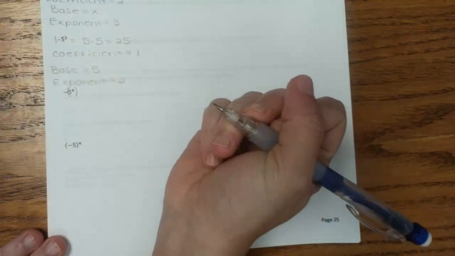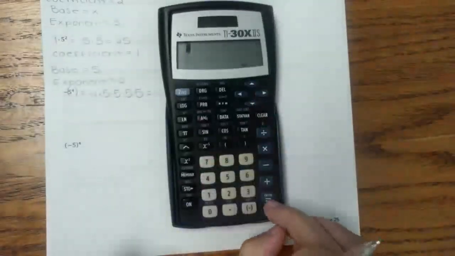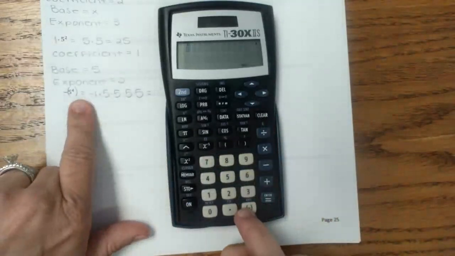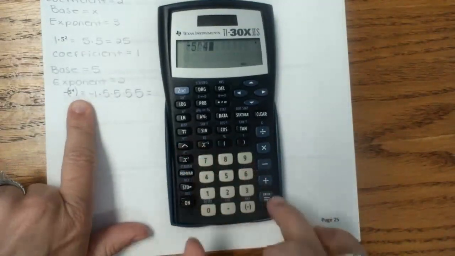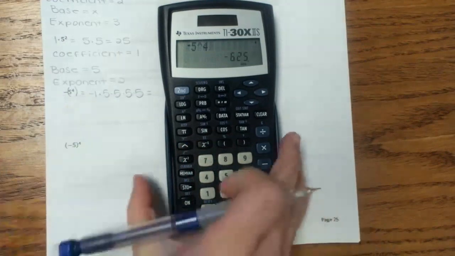Here's where it gets super important, talking about coefficients and bases and exponents. We have -5 to the fourth power. Remember that 4 is only applied to whatever's directly underneath it. So it's only applied to the 5, not to the negative. So this is the same thing as saying -1 times 5 times 5 times 5 times 5. In our calculator, we put this in just like it was given to us. For negatives, we use the negative button down here. 5 to the power of 4, we have -625.